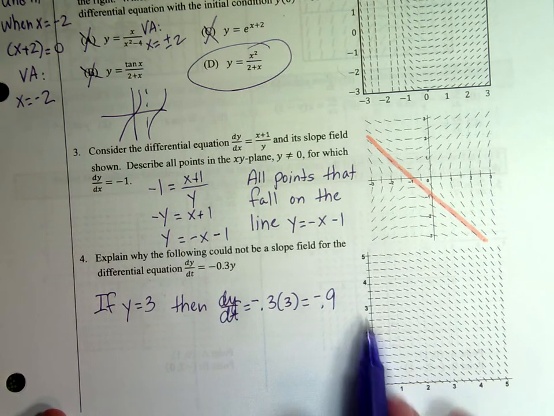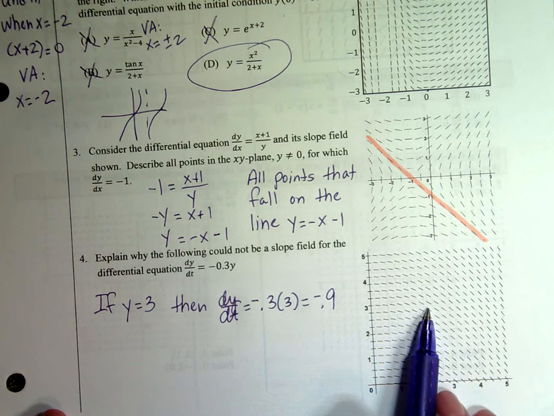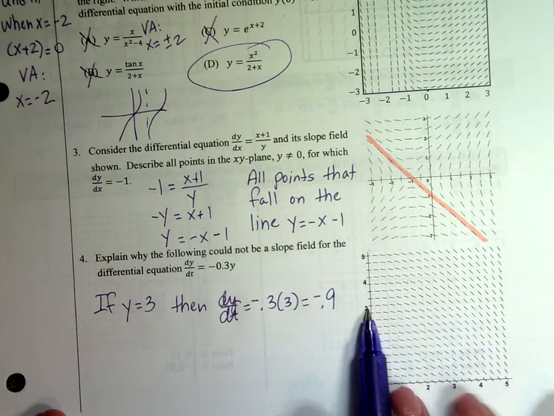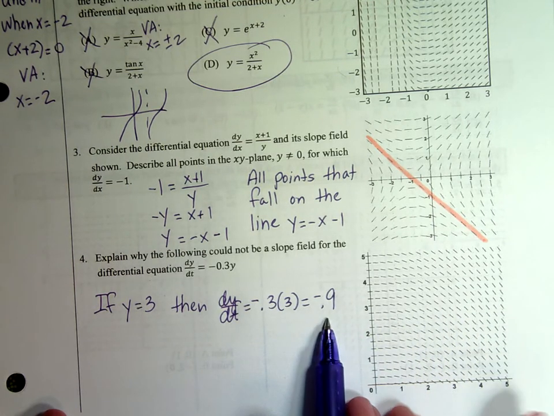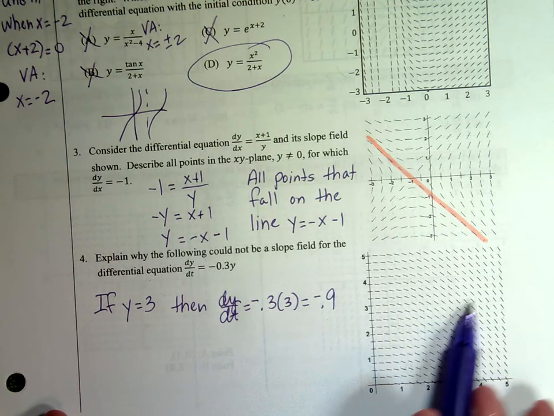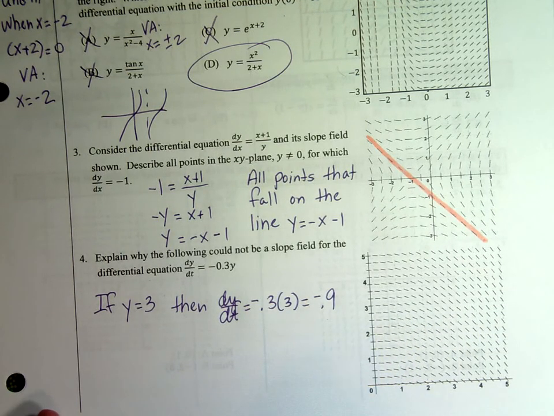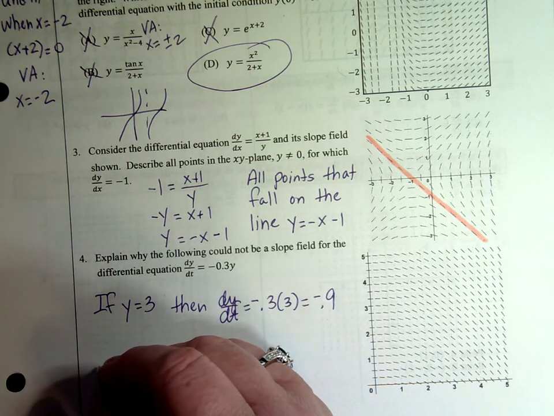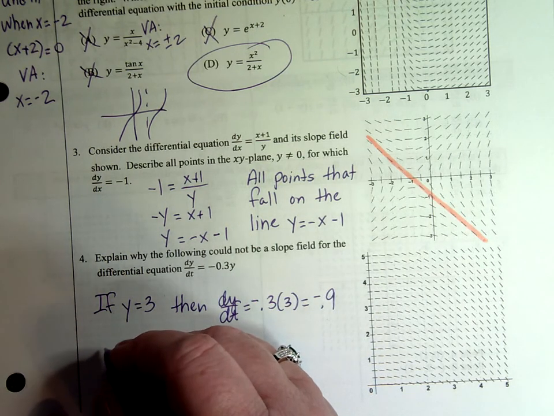Let's go to where y equals 3. See how y equals 3? It's fluctuating, it's changing as I look at where y equals 3. This means it should be a constant slope at 3. At 3, it would be the same slope field all the way across. It is not, it's changing. So that means that, let me see how I wanted to say this.